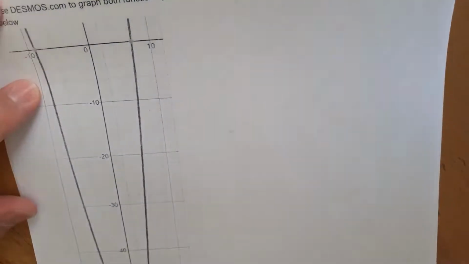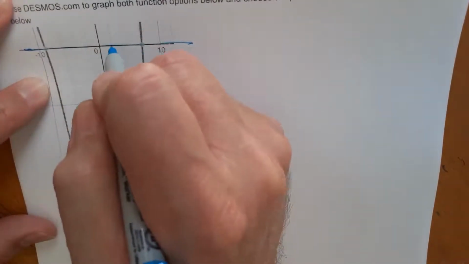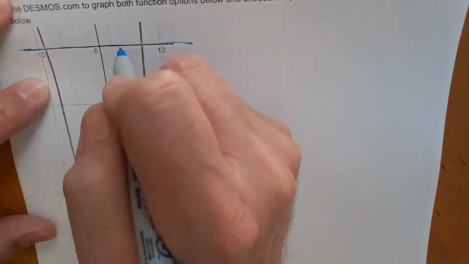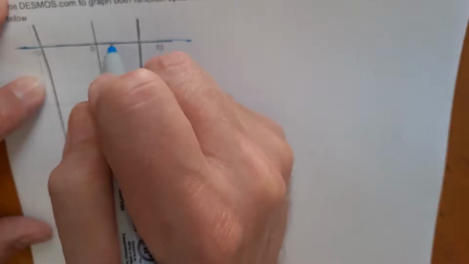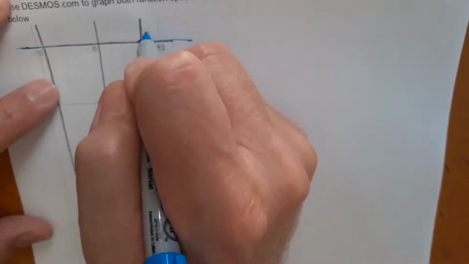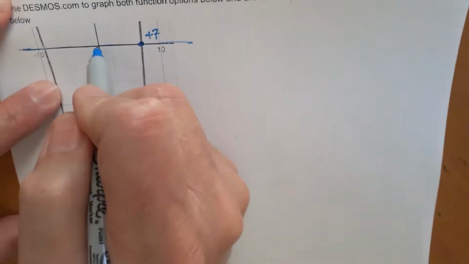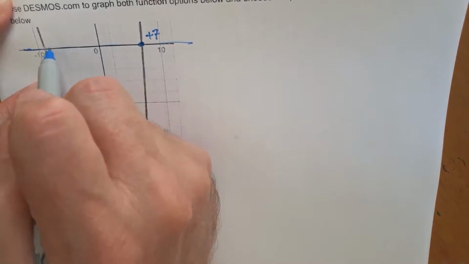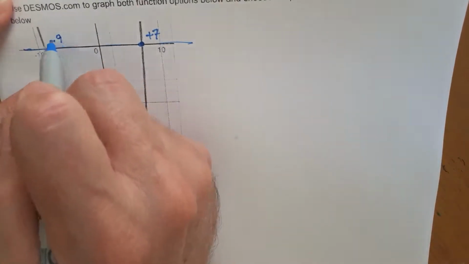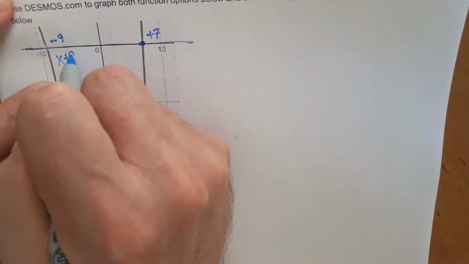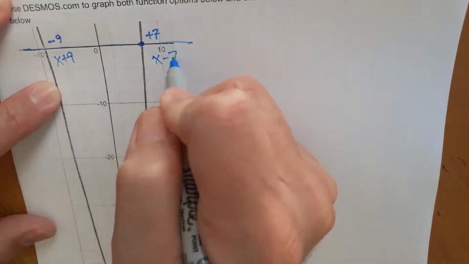Number 11. We seem to have, let's see, a root. 1, 2, 3, no, it's by 2s. 2, 4, 6, 8, 10. So 2, 4, 6, 7. So this is at a plus 7. This is at a 2, 4, 6, 8, 10. So this is at a minus 9. So we're looking for an x plus 9 and an x minus 7.